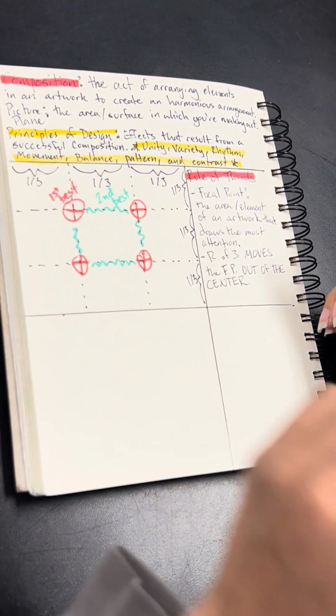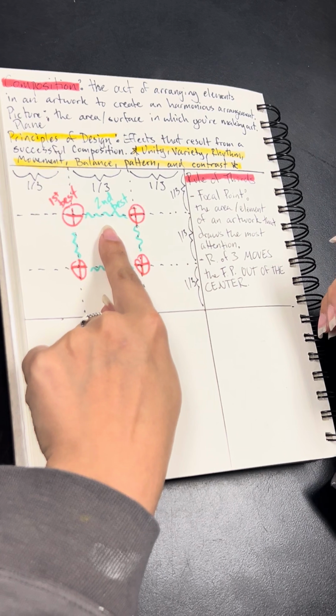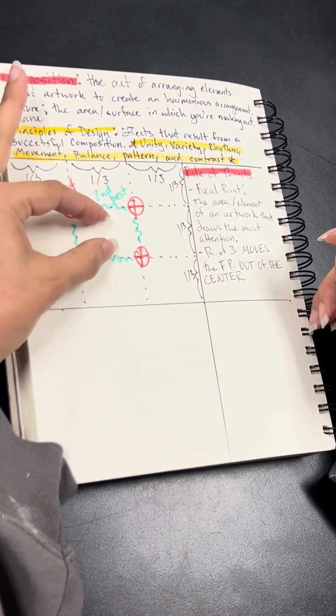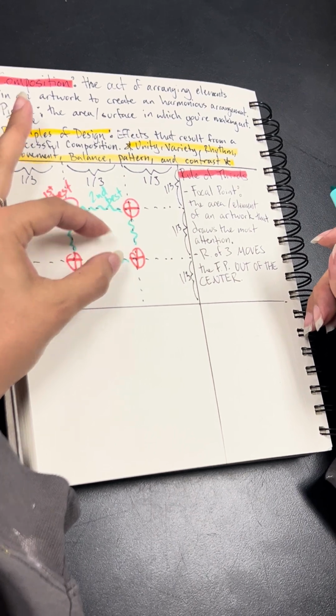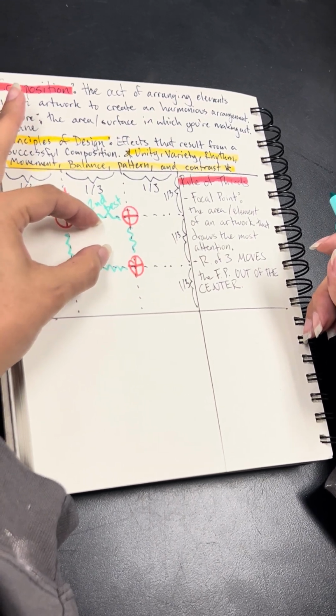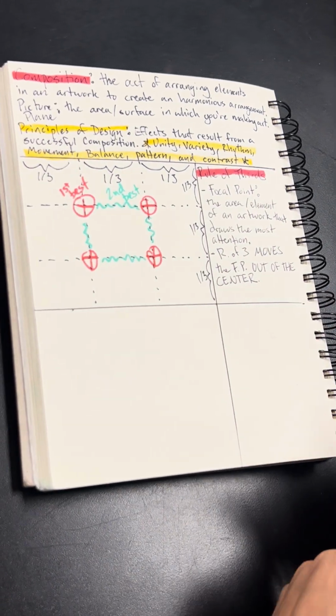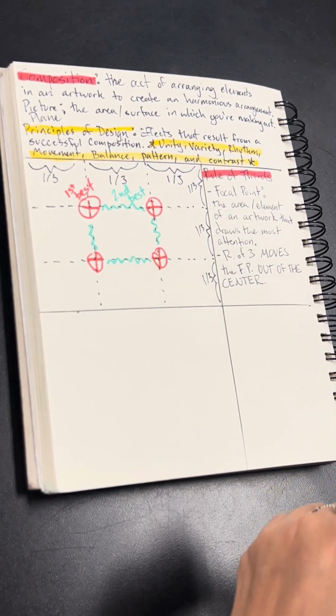So maybe you want your object to be centered, but we don't want it directly in the middle. So you can raise it up a little bit and have it sitting right here. Or maybe you want it to be down a little, so you want it to be right here. Or maybe you still want it to be in the middle, up and down, but you want it side to side. You could put it here or here. Those are the second best place to put your focal point.